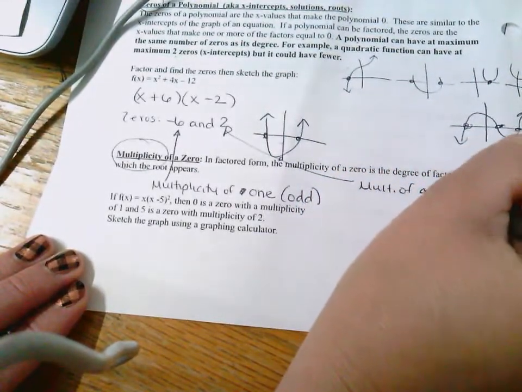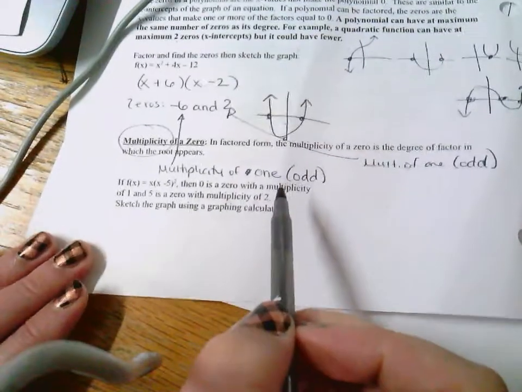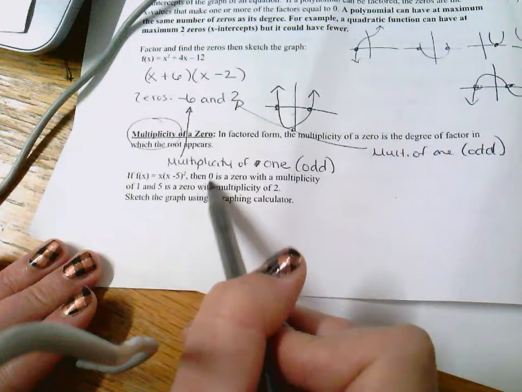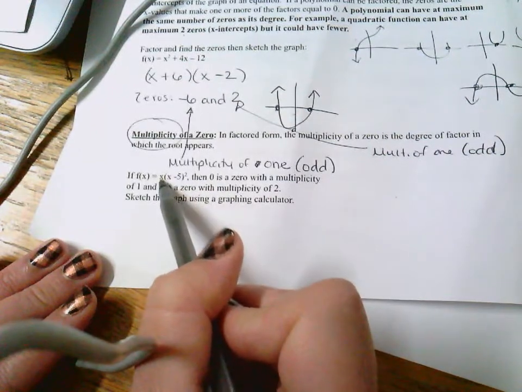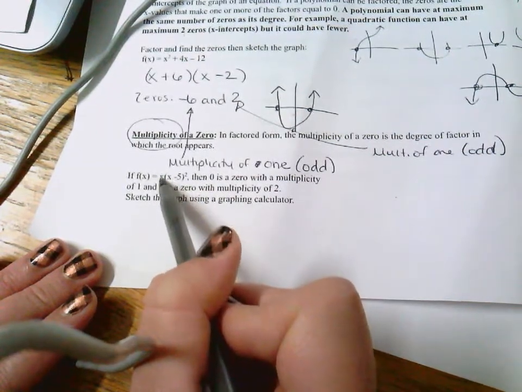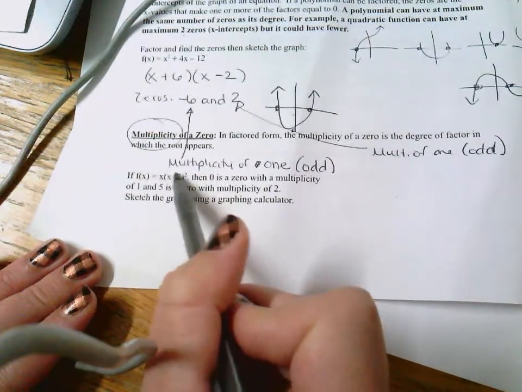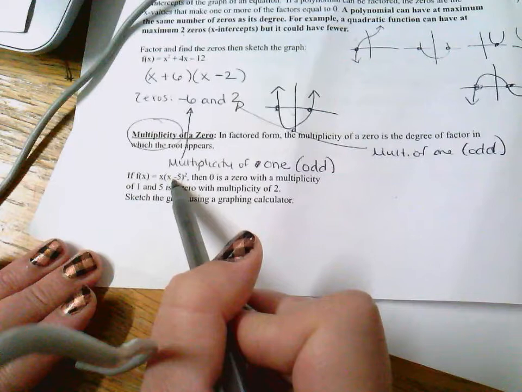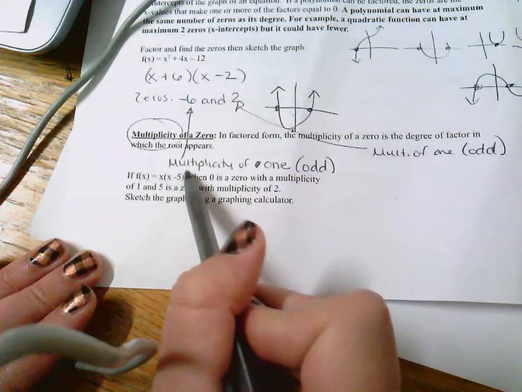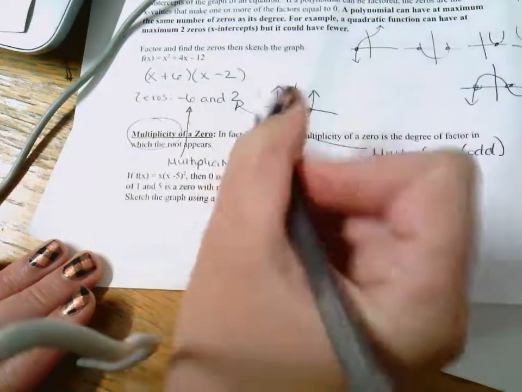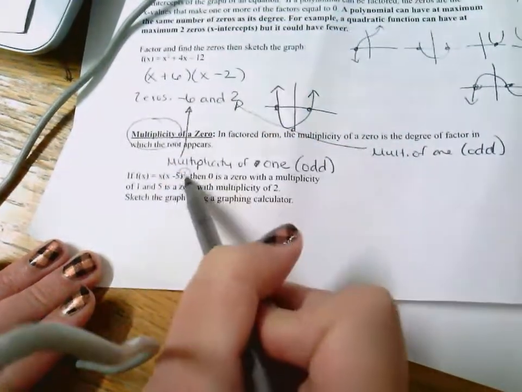I'm going to tell you the difference between even and odd multiplicity. So what about this function? It's in factored form. I can see that 0 would solve the problem here. So 0 has a multiplicity of 1, but the x-intercept of 5, because this says x minus 5 squared, right? 5 actually has a multiplicity of 2 this time because of the 2 that appears in the power right there.